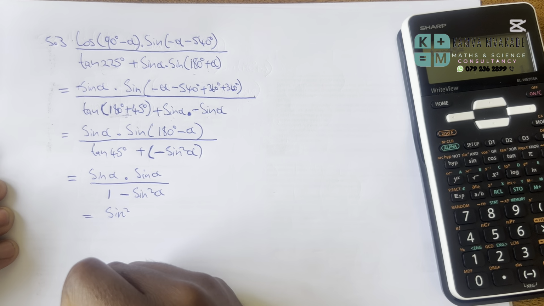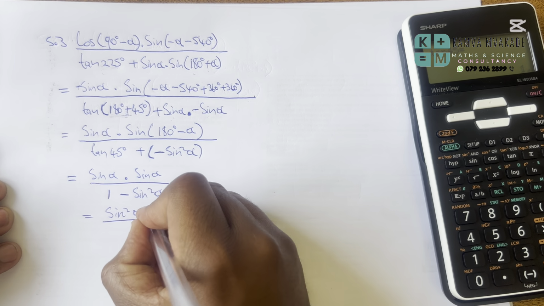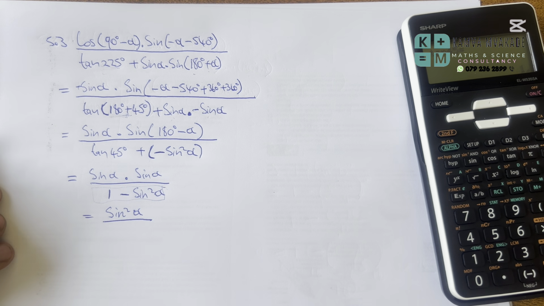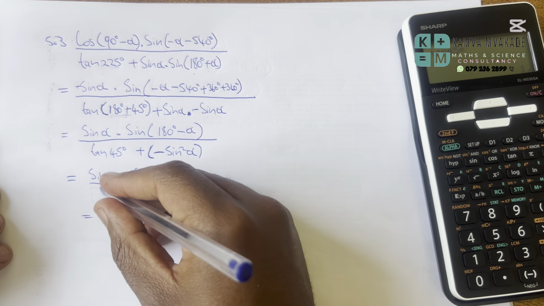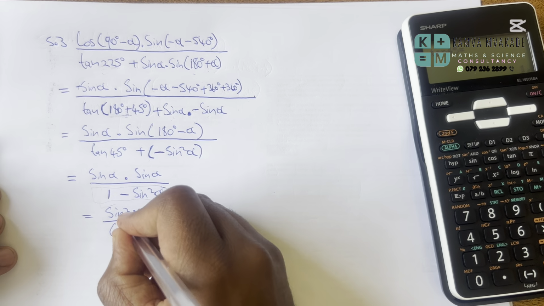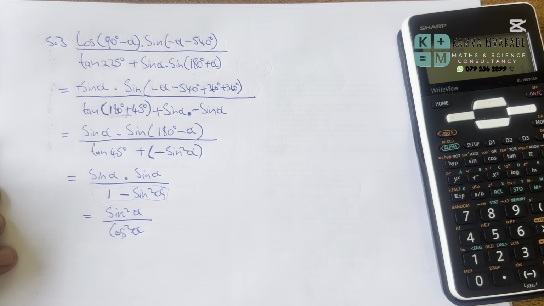sine squared alpha. There we're going to have sine squared alpha over. Now, if we take a look at this, this is an identity, and that is going to be cos squared alpha, because cos squared alpha is equal to 1 minus sine squared alpha.